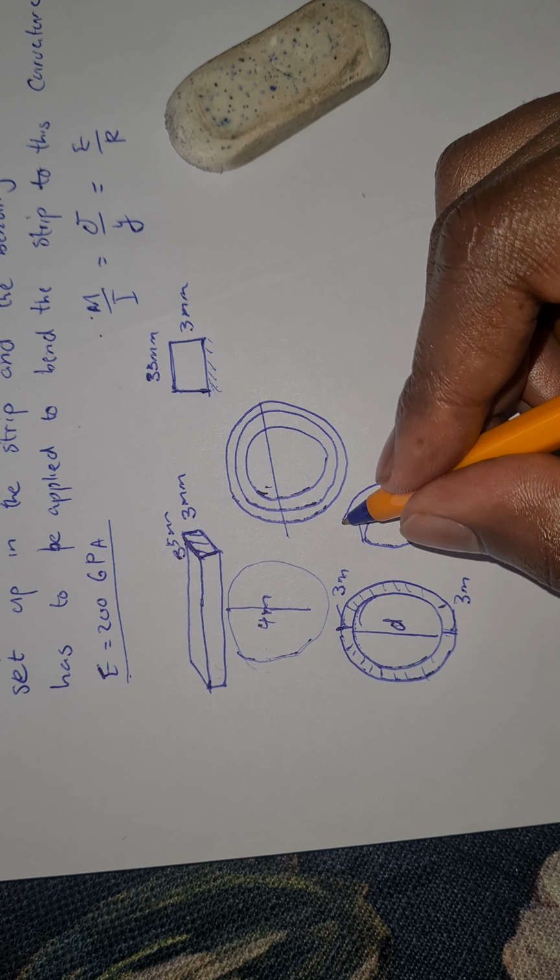So we have something like this: sigma is equal to E over R times Y. Then it's 200 times 10 exponent 9. Then what is our Y? Remember, this is AP. There's no force here. You just imagine, obviously if you want to bend it, you're going to apply force somewhere here. So obviously the force is coming this way. Y1, Y2, both of them are equal, which is equal to what?